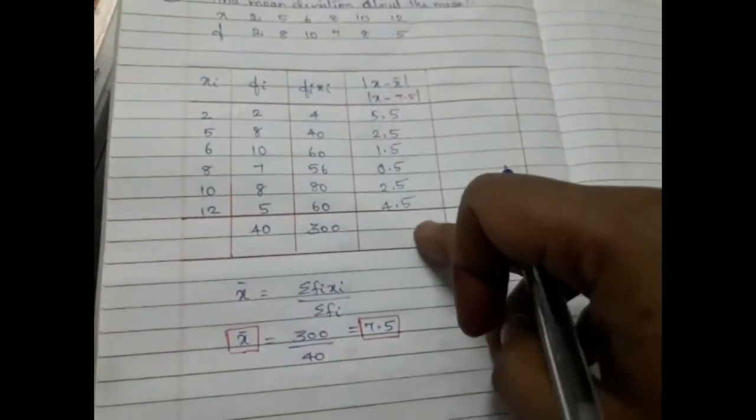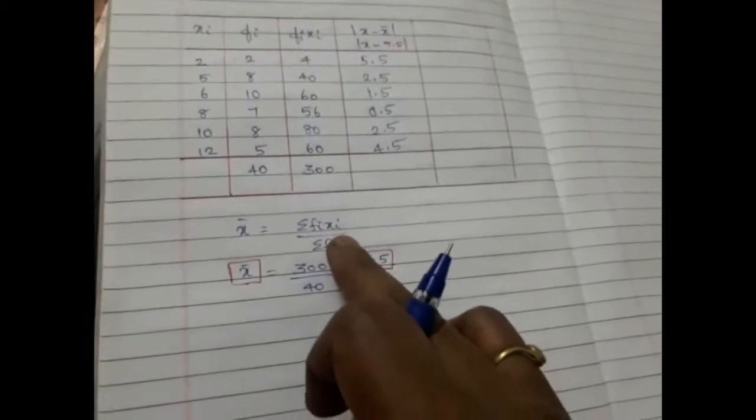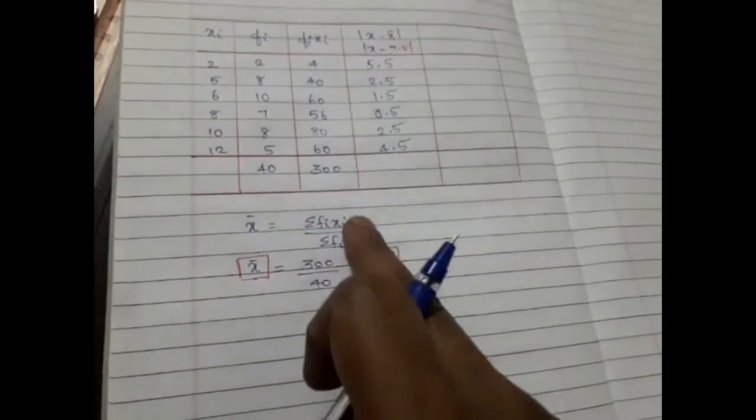After finding the absolute values, actually we have to find the mean of these absolute values. That will give you the mean deviation about the mean. But how to find the mean of these absolute values? Since we have a discrete frequency distribution, mean can be found by using this formula, summation fi xi divided by summation fi, right?